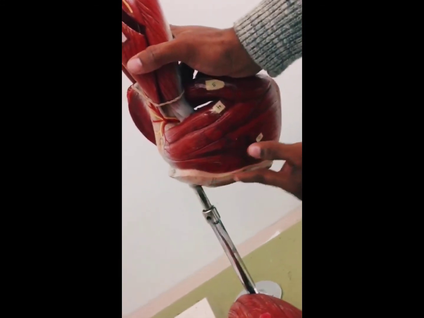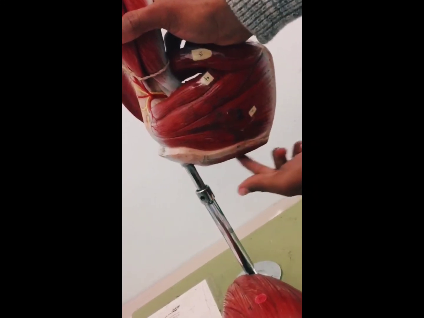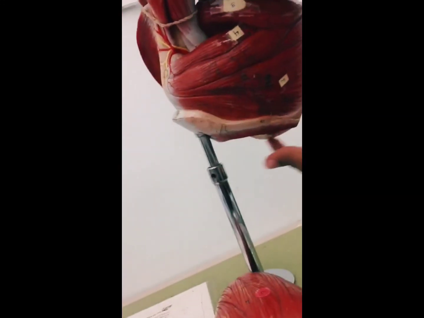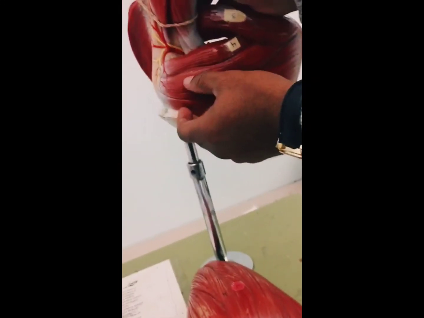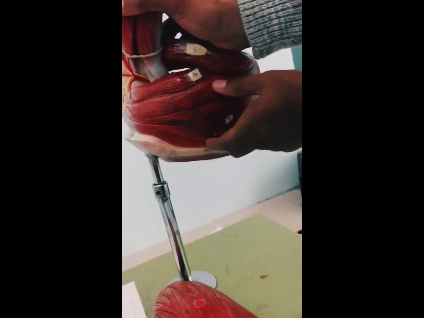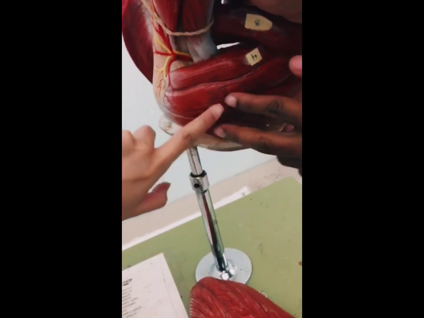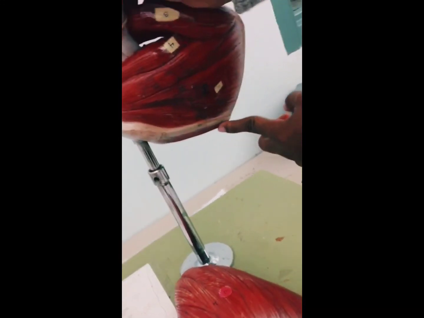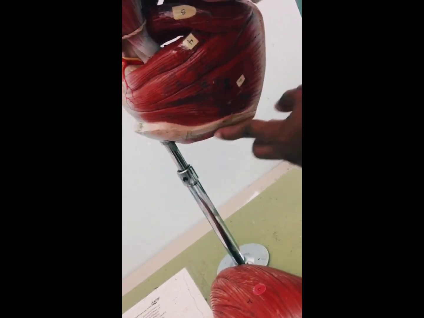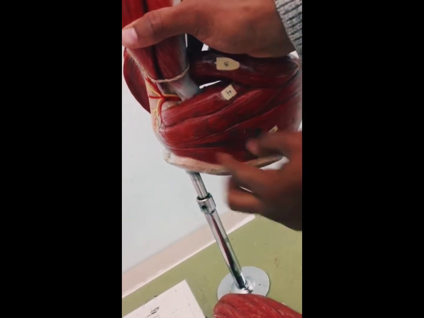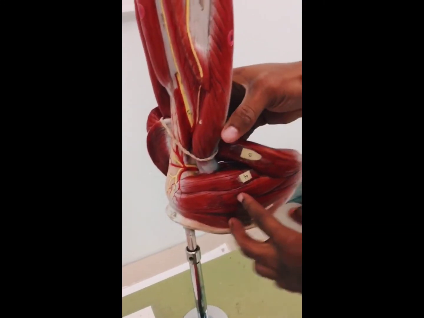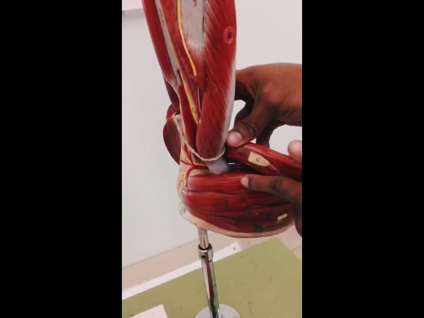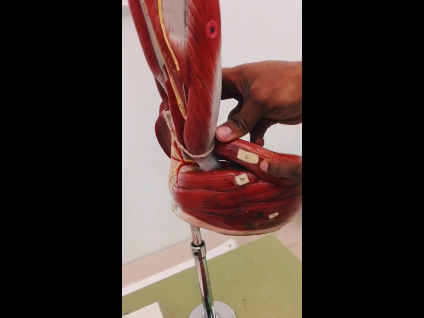So if you remember the spine of the scapula, on top of the spine we have the supraspinatus. And below the spine will be the infraspinatus, which is all of this right here. Infraspinatus. So those three, right? And this part that's covering the supraspinatus will be part of the trapezius muscle. Now after the infraspinatus, we have the teres minor. And this one will be the teres major.